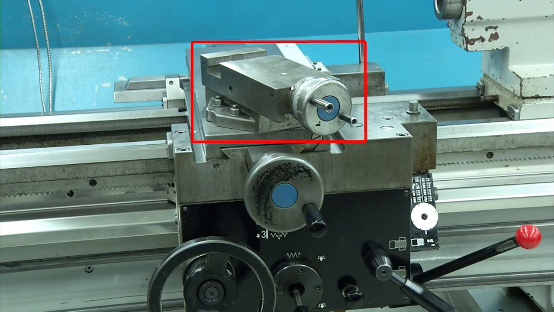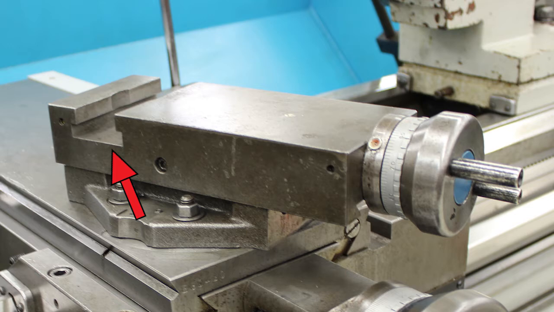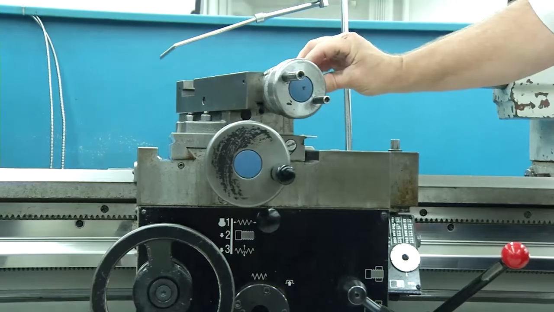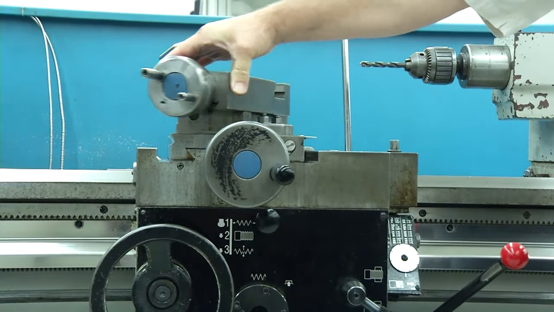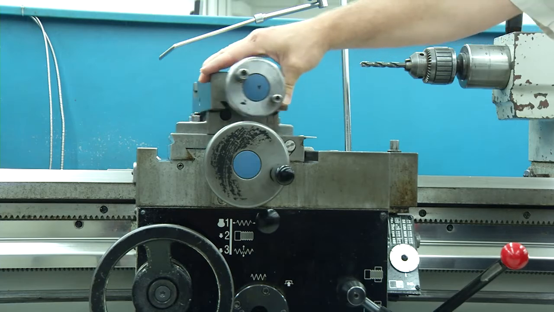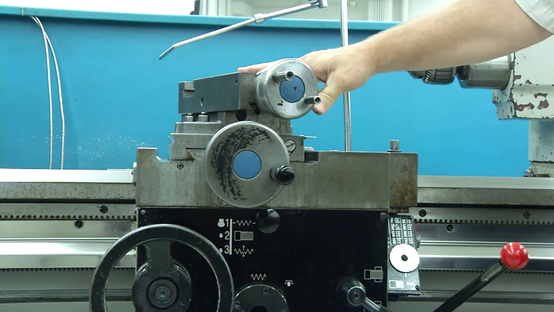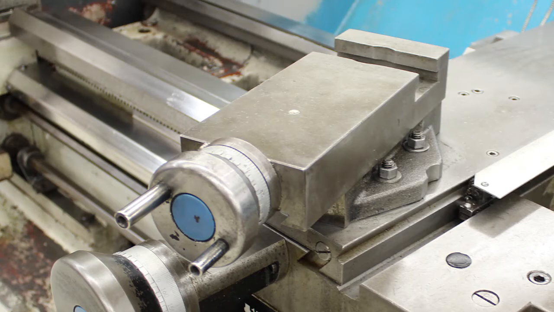The compound rest sits on top of the cross slide. The tool is mounted in the compound rest. It can be swiveled to any angle, and it typically cuts chamfers or tapers. However, it must be used when cutting threads. You can only feed the compound rest by hand because there is no power to it.